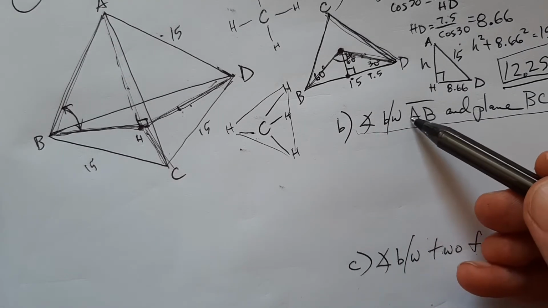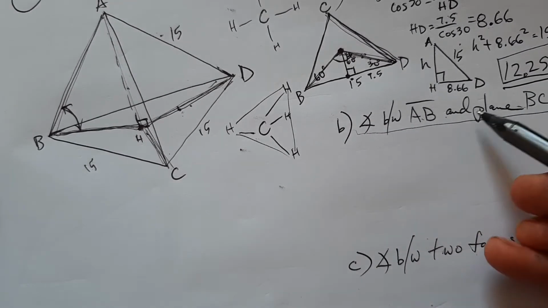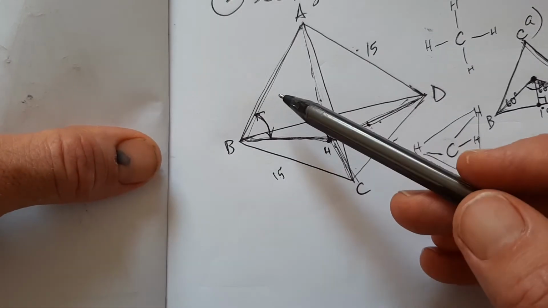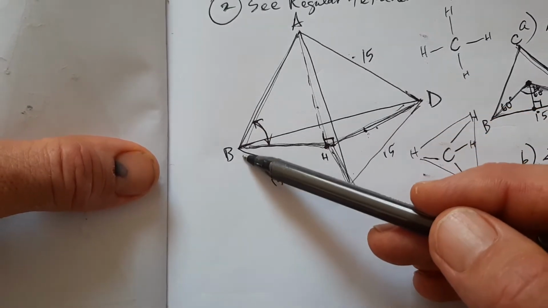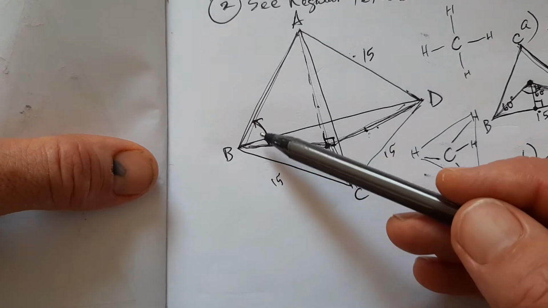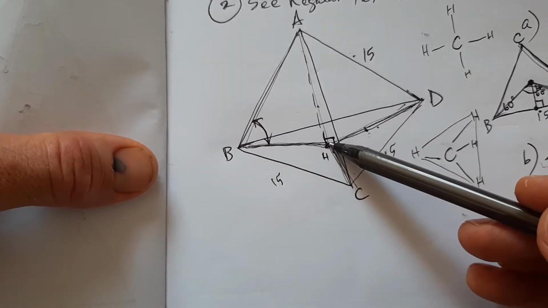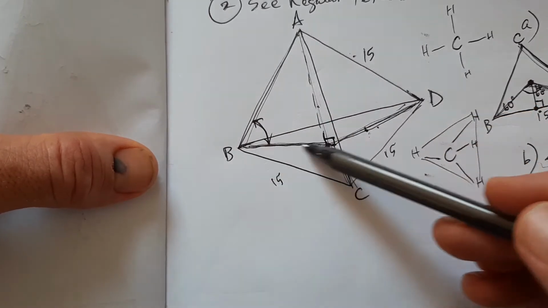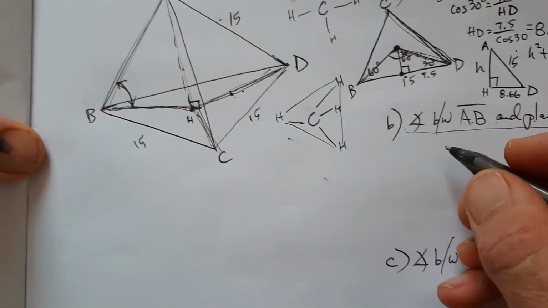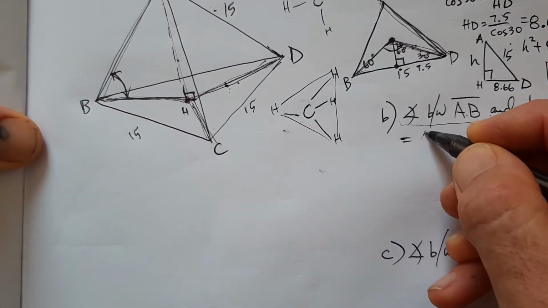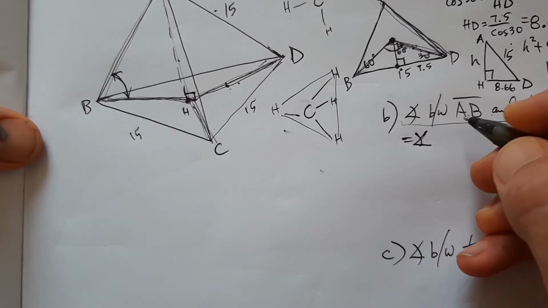The angle between AB and plane BCD. Well, that's more difficult. Now we're going to break it down into being, here's AB, and here's this plane. That's the angle between AB and H. That is angle ABH. So let's just write that instead. So that equals angle ABH.